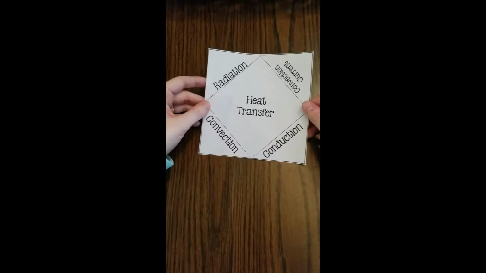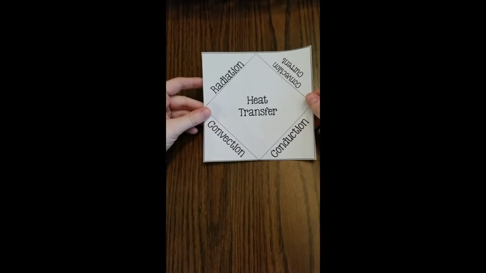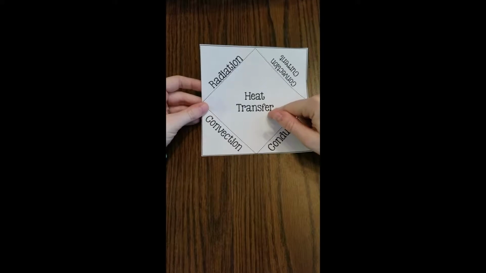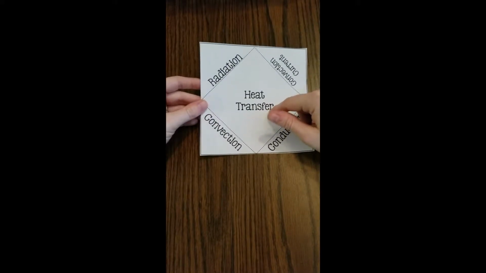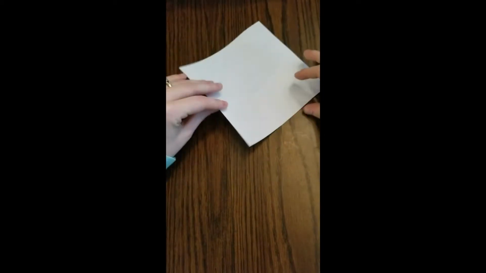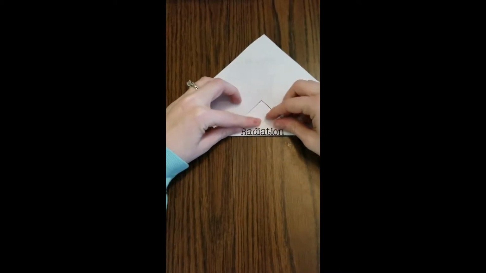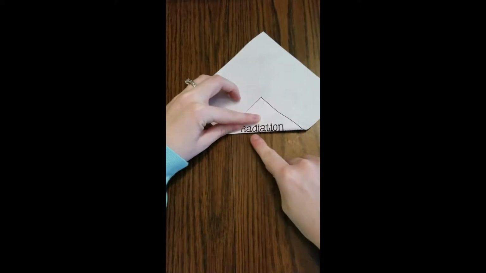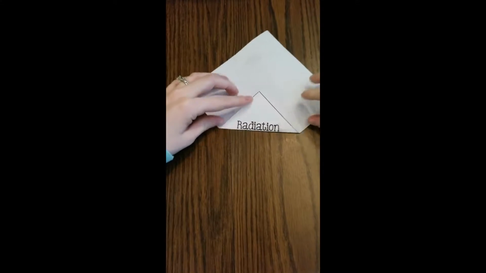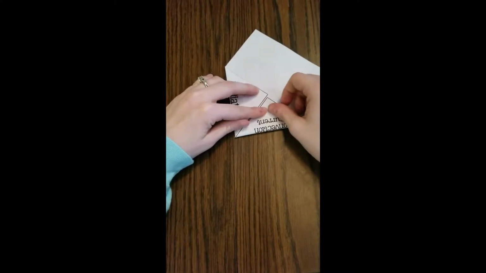Now, unlike our other foldables, we're actually going to fold this one in a little bit different way. We're going to fold on the dotted lines away from this side that says heat transfer. So the easiest way to do that is to actually flip your square upside down and fold until you can just barely see the dotted line underneath of the word. And you're going to do that all 4 times.